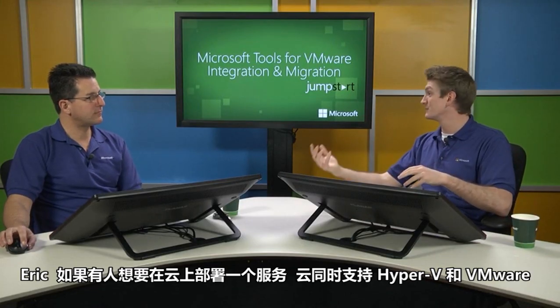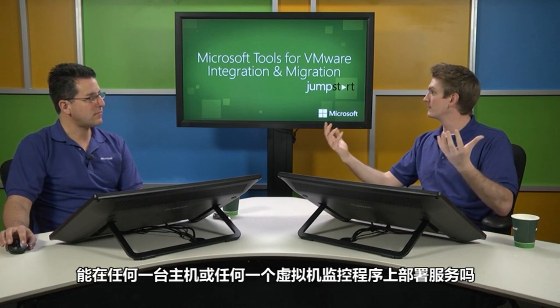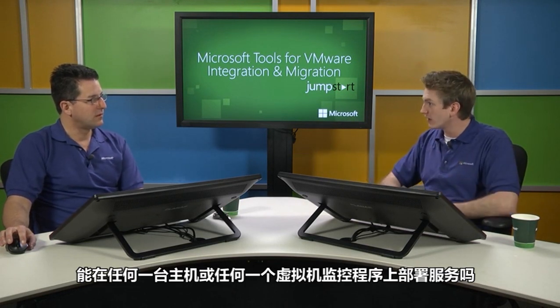Now, Eric, if somebody says, I want to go deploy a service to this cloud that supports both Hyper-V and VMware, can they deploy a service on either hypervisor? That's right. In fact, you can choose to have a service that's defined that has, say, a web front end and a database back end, and you can put your web front end on Hyper-V boxes and the database back end on those VMware boxes. So you really can have a distributed environment, make the most of all of that underlying hardware. That's right. I guess really the point here is, VMM tries to be hardware agnostic. We're not concerned whether it's Hyper-V or ESX as your underlying infrastructure. We want to be able to support it and make it easy to manage from a single interface.